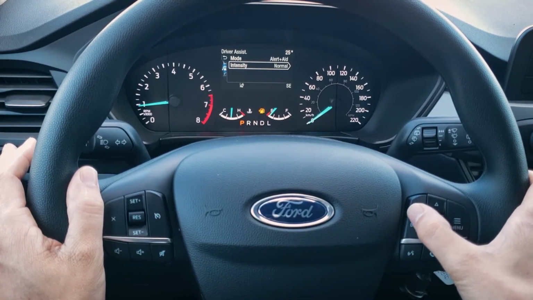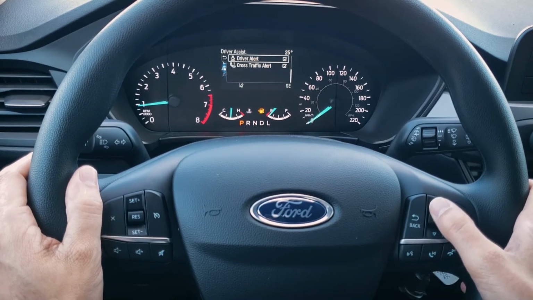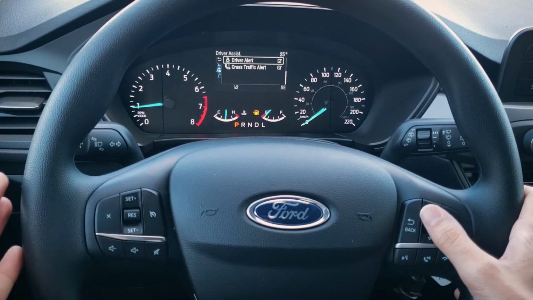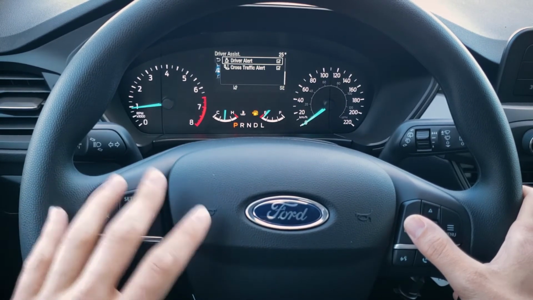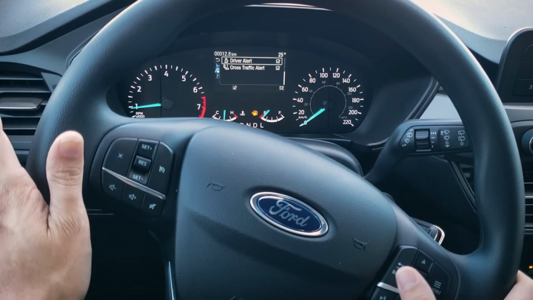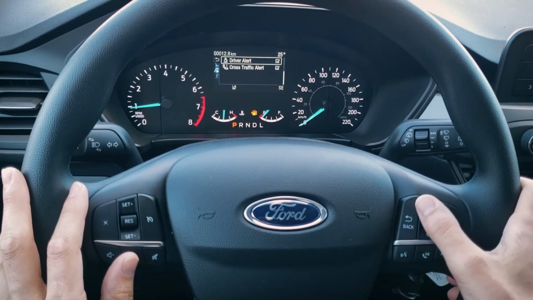And let's jump back one more time, and some more driver assistance settings. The driver alert is going to be tied into the lane keeping system. So if you veer over into a lane without signaling one too many times, you're going to get an alert saying that you should probably rest.